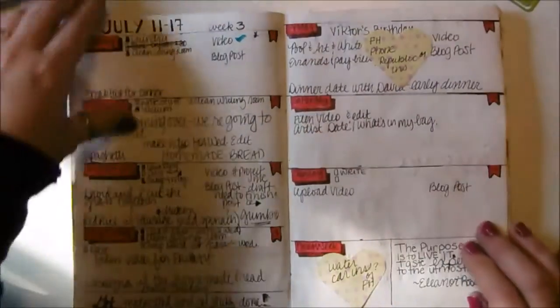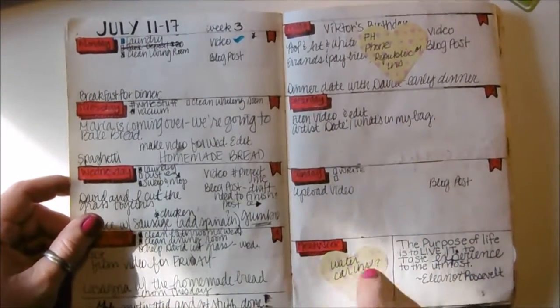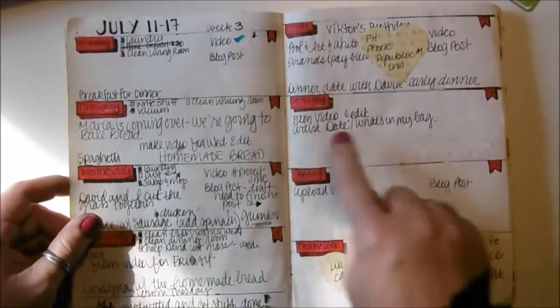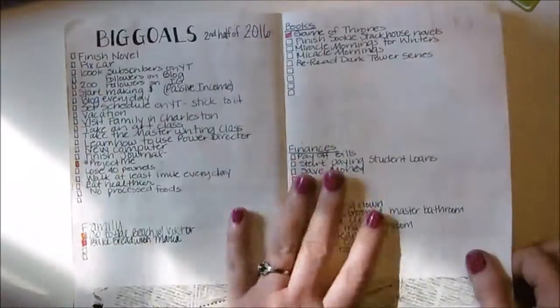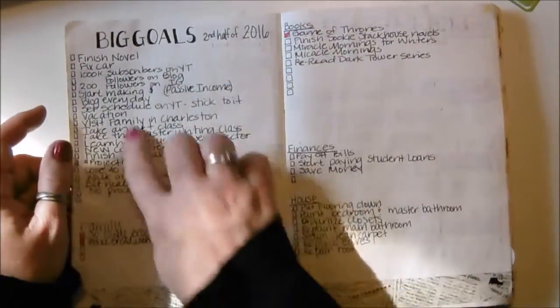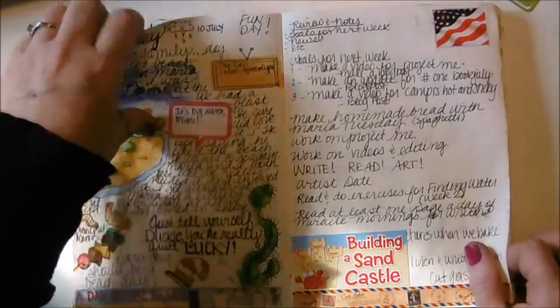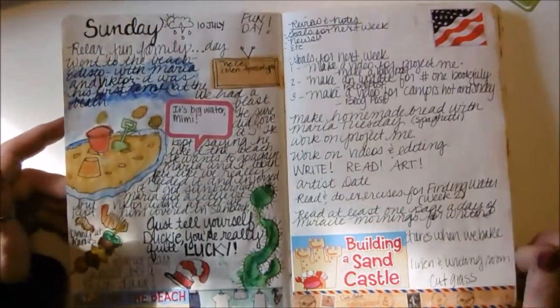So this is a weekly spread, and I had a quote right here, and a thing for next week, and then this stuff. These are my big goals, and I need to cross off what I have done and transfer them into my 2017 bullet journal.